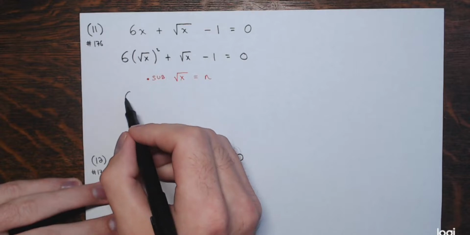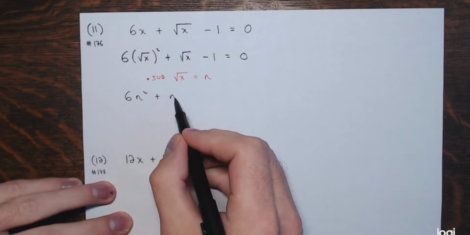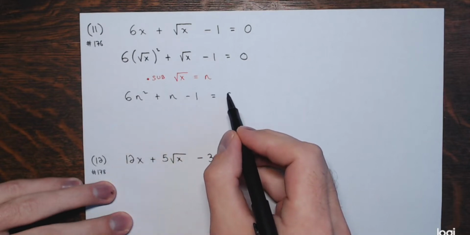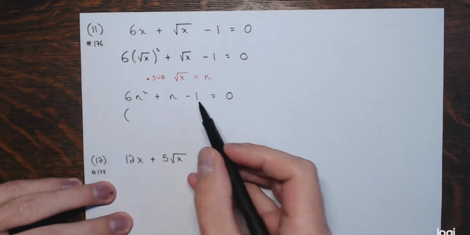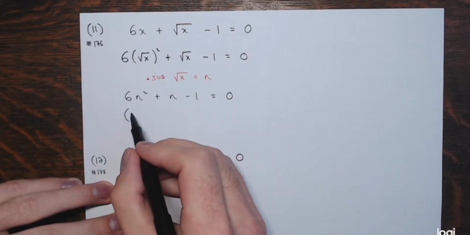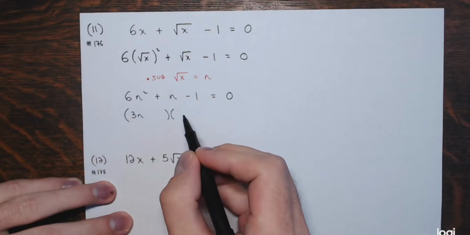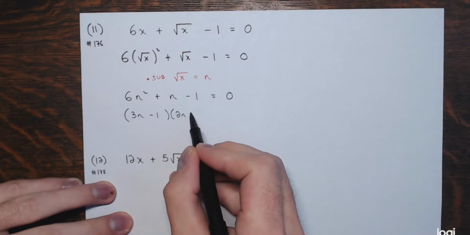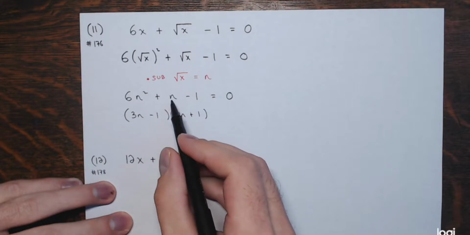So this becomes 6n squared plus n minus 1 equals 0. And this actually factors. You can use the quadratic formula if you want, but this factors to 3n minus 1 times 2n plus 1, because you get 3n minus 2n for 1n and then negative 1.